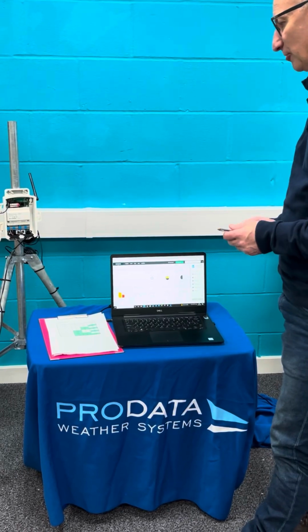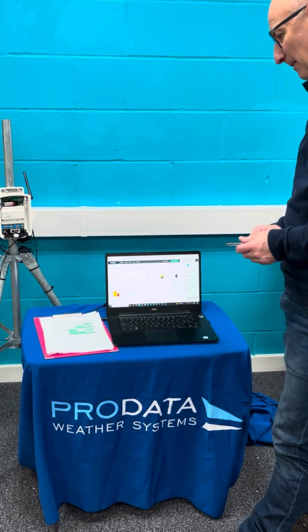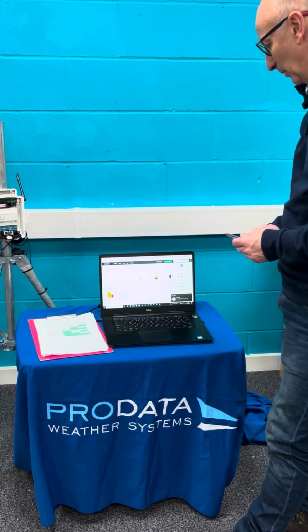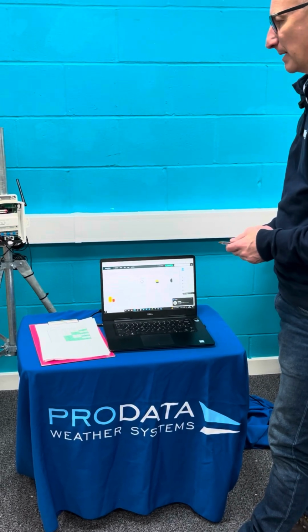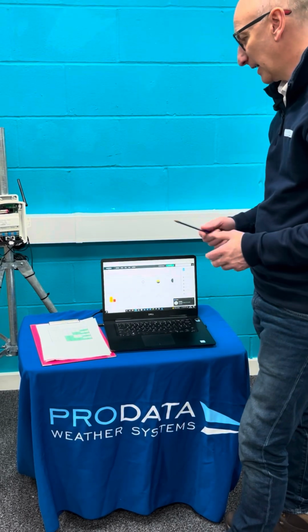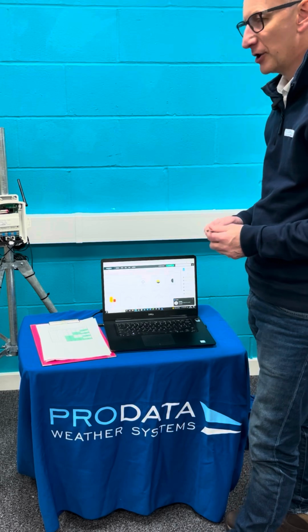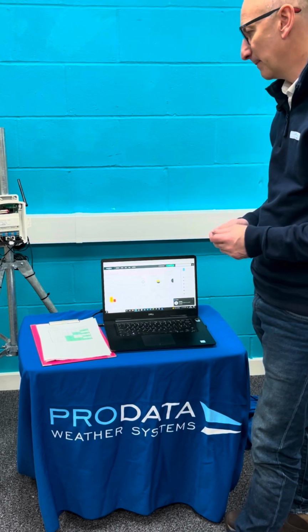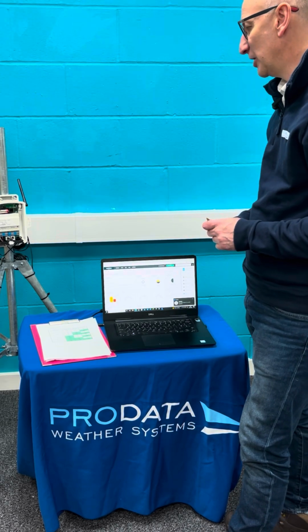Just want to talk about transmitter IDs. We briefly touched on it in a previous video where we were looking at changing the batteries and things like that. Most of our kit comes out pre-configured or we've done the installation, but occasionally when we're troubleshooting, we may ask you to change channels.